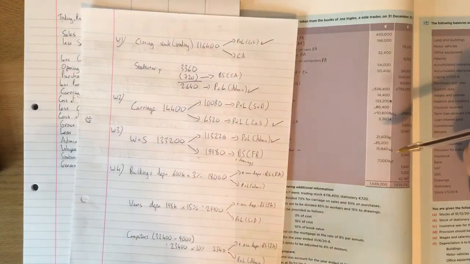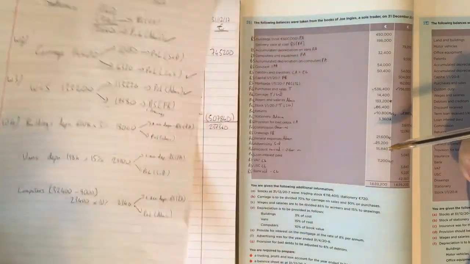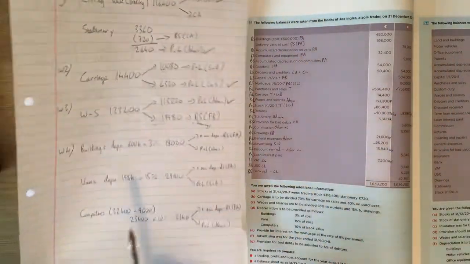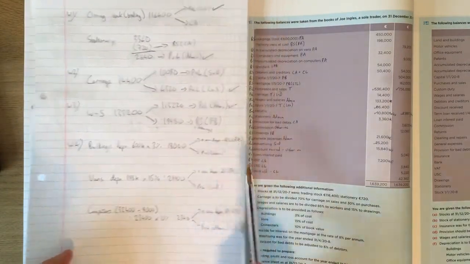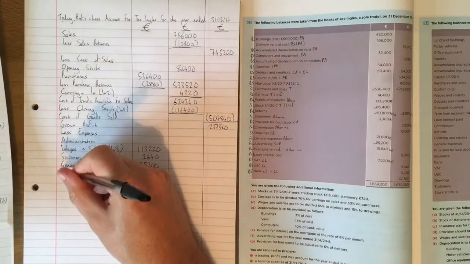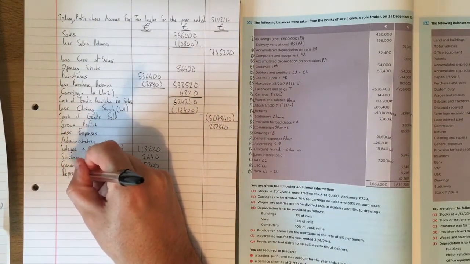Yes. Okay, so look, a common one you're going to see every single time is that a lot of the depreciation is going to go in here as an admin expense. So I had buildings depreciation of 18,000.